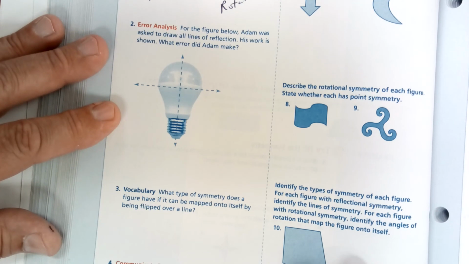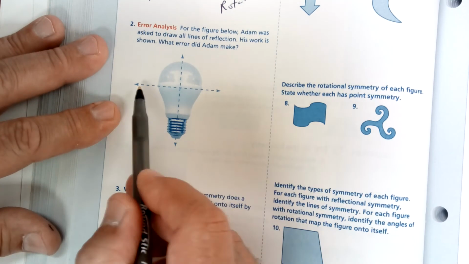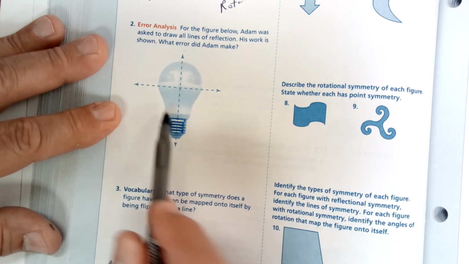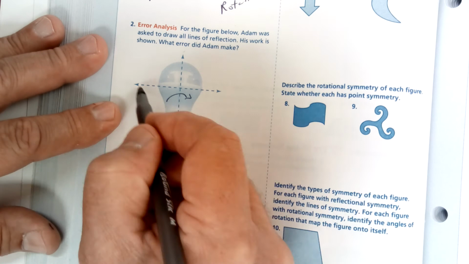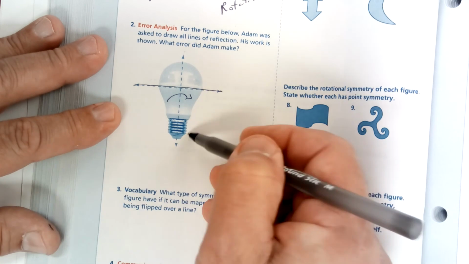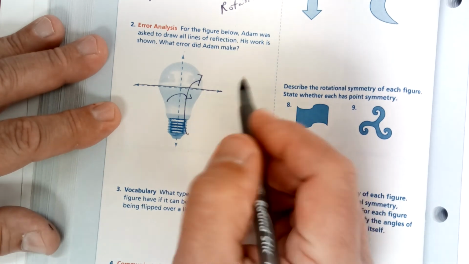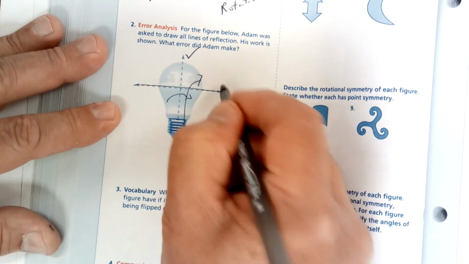So if you look at this light bulb, this student said this is a line of symmetry. Well, that's true, because if you flip this end over, it would look the same. However, this student said if you do it here and flip this side over, it looks the same, and that's not true. So this one is correct, this one is not correct.